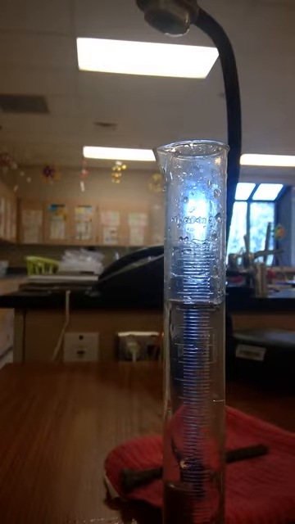And then you're going to have to do a subtraction problem. So you're going to look at how much water we started with originally, our starting, our ending, and go ahead and do the subtraction to find out exactly how much the water rose by. That gives us the volume of our irregular shaped item.